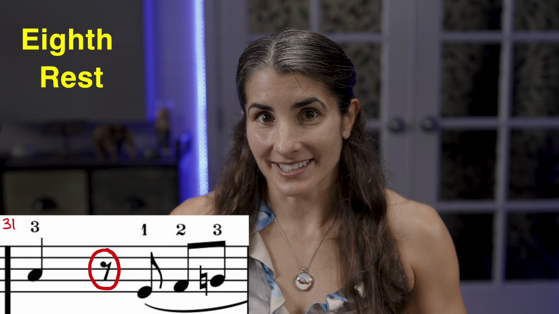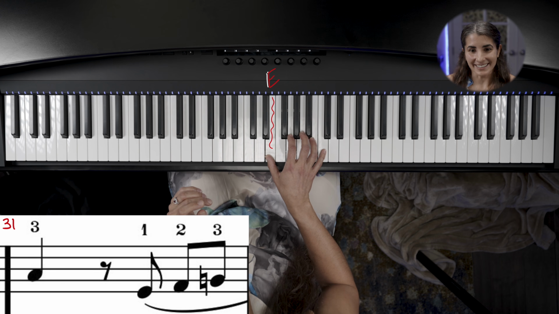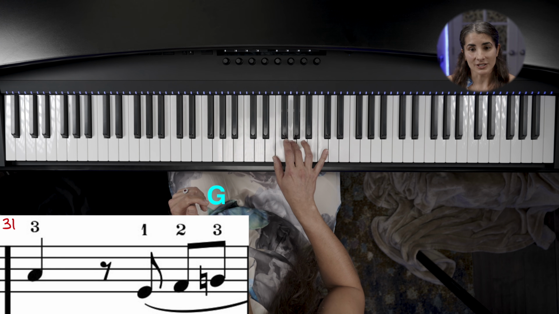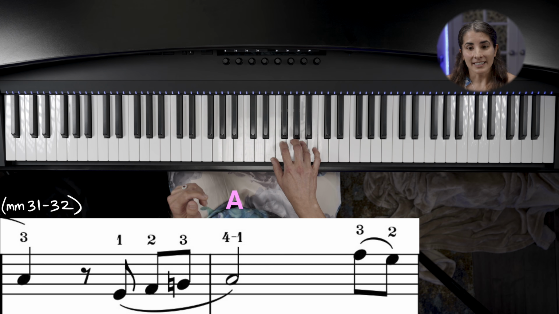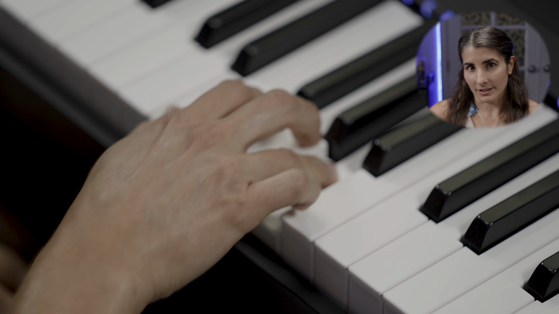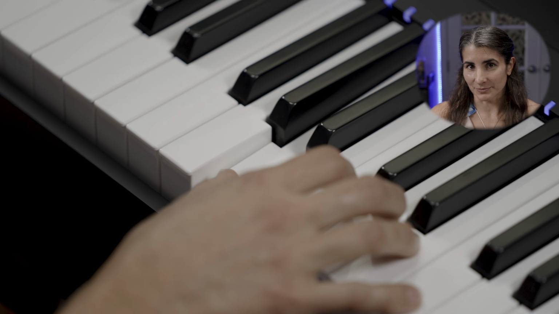Now the little symbol after is called an eighth rest. So you just rest for half a beat. You're gonna put your thumb on E, and then you're gonna walk up. So we go E, F, G, A. In the score, I have it written where it says 4-1, because when you arrive on that A, you're gonna arrive with your fourth finger, and as you're holding it down, you're gonna switch to your thumb.